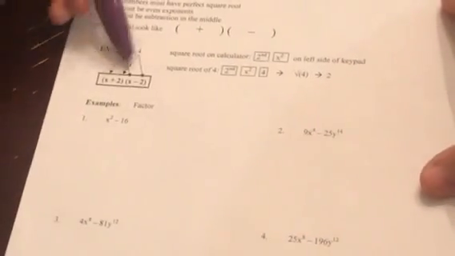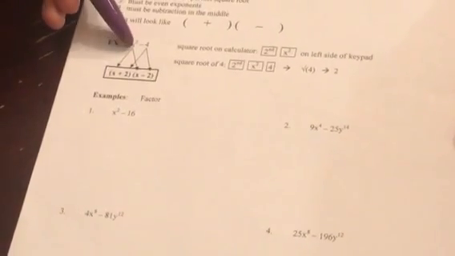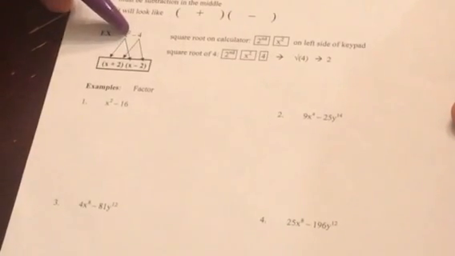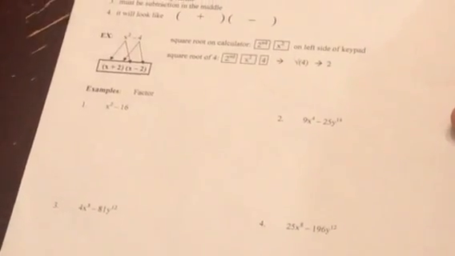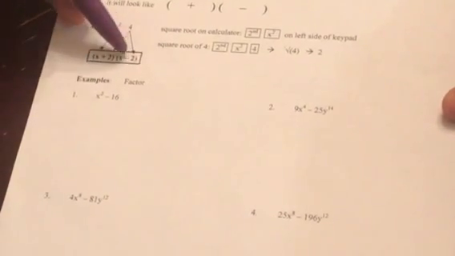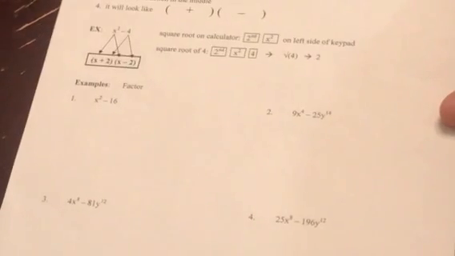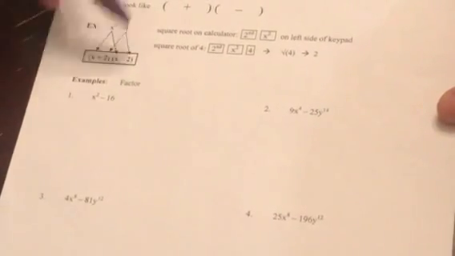Now, let's follow through the rest of this X squared example. The X squared, X to the 2, means there's 2 of them. So we split those 2 up. An X goes in the first parentheses, and an X goes in the second parentheses. It's always 1 plus and 1 minus. The square root of 4 is 2, so a 2 goes in one parentheses, a 2 goes in the other parentheses, and we're finished.